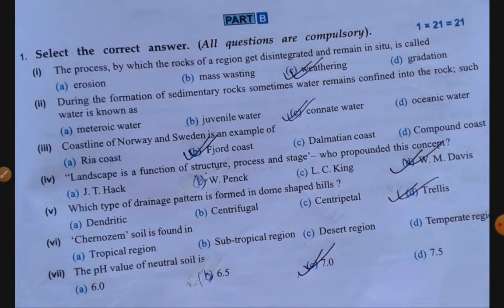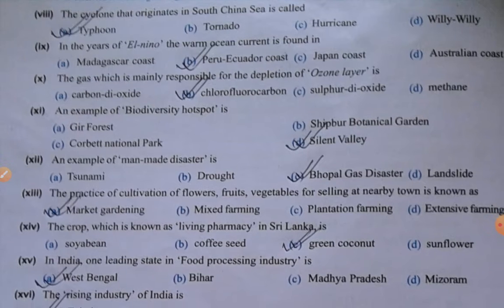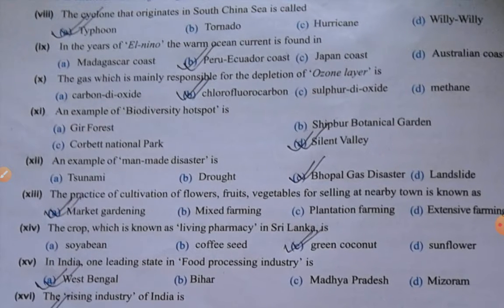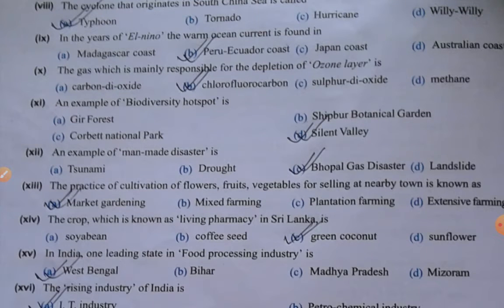Okay. The pH value of neutral soil is 7.0. So the next question, the cyclone that originates in South China Sea is called typhoon. In the years of El Nino, the warm ocean current is found in Peru-Ecuador coast. The gas which is mainly responsible for the depletion of ozone layer is chlorofluorocarbon. Okay. An example of biodiversity hotspot is Silent Valley.